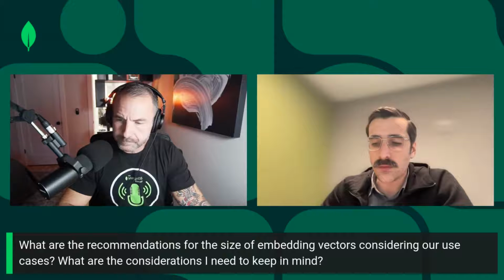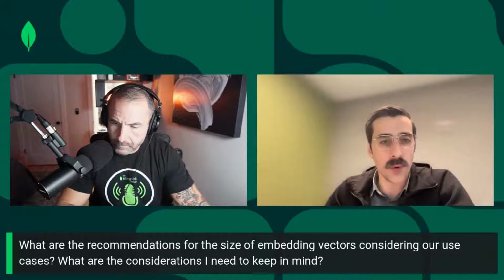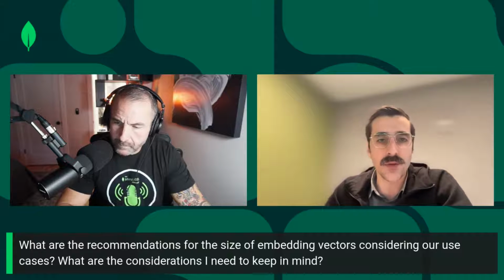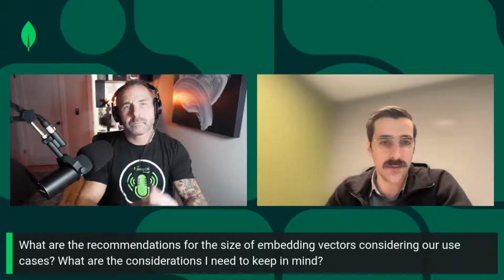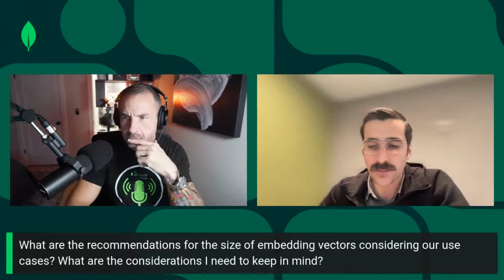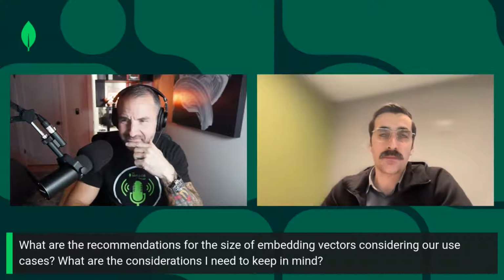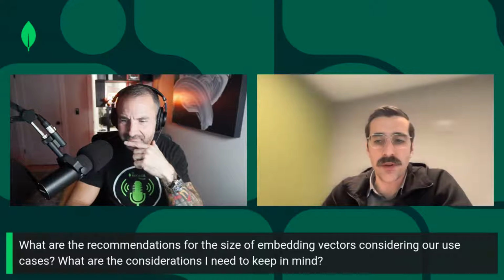Now, conventional thinking is that the more floating point numbers you have in your vectors, the more data you can embed inside of the vector, and the more it can represent of the underlying data that went into it. And while that is generally true, historically, we've seen a pattern of diminishing returns.